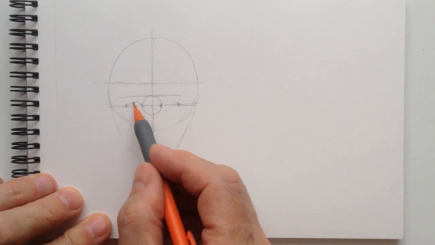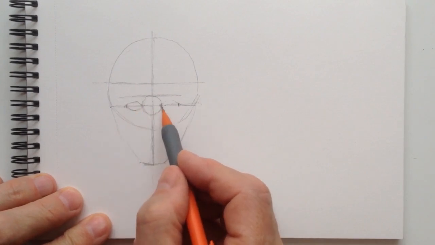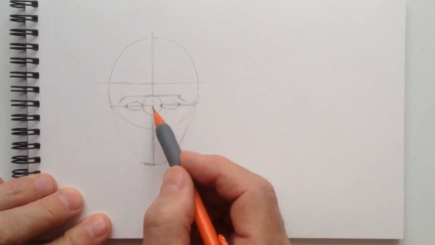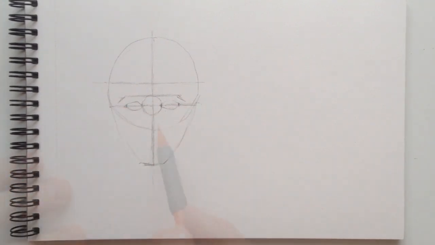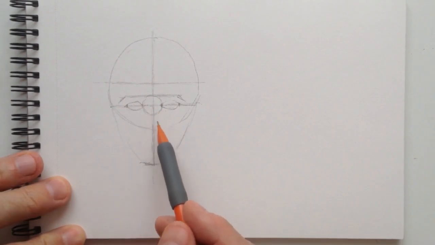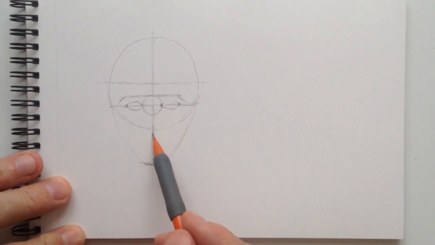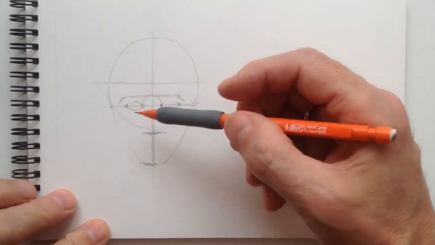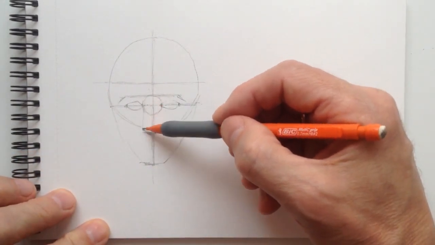Next, I outline the eyes and draw the eyebrows. Eyebrow arches have to be exactly above the outer corner of the eyes. In the middle between the chin level and the eyebrows, I will mark the nose baseline, the place where the nose meets the upper lip.